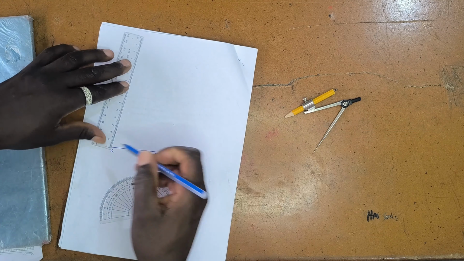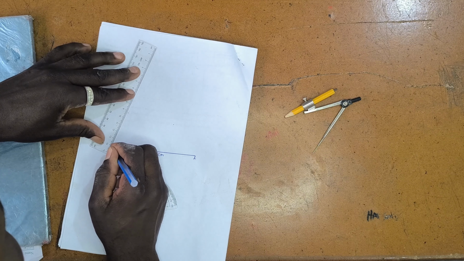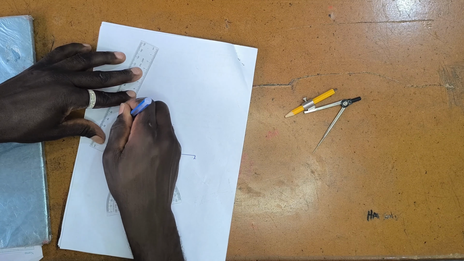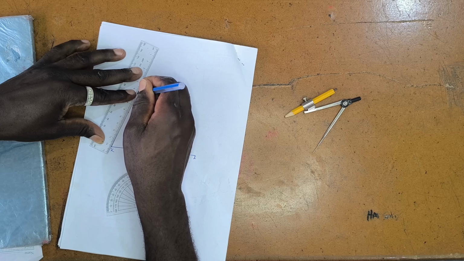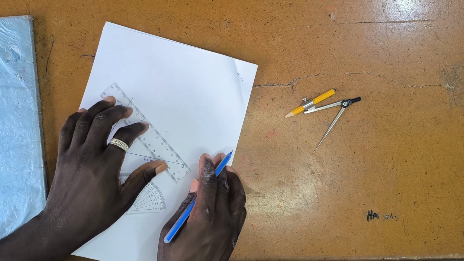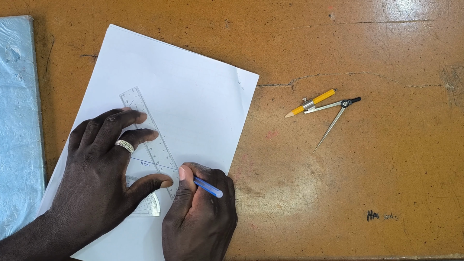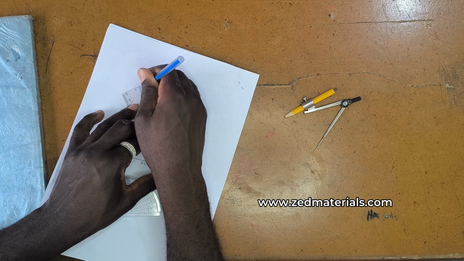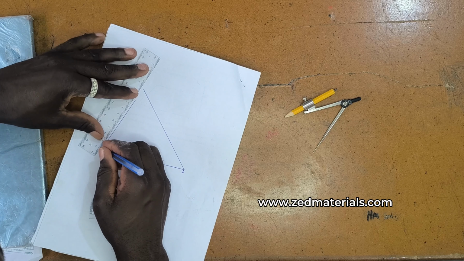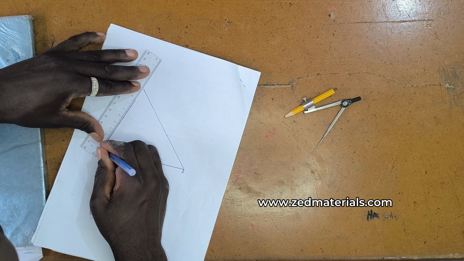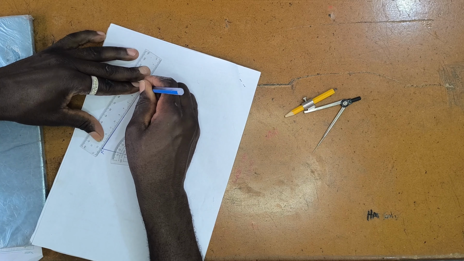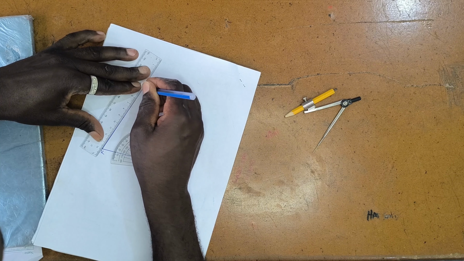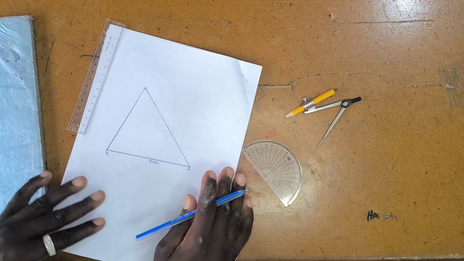They're saying measure and write the length of LM. Okay, so I will draw a line which will pass on this, go up. Another one should also start from here, passing on 70 there. The two lines should meet. Okay, there is my triangle.